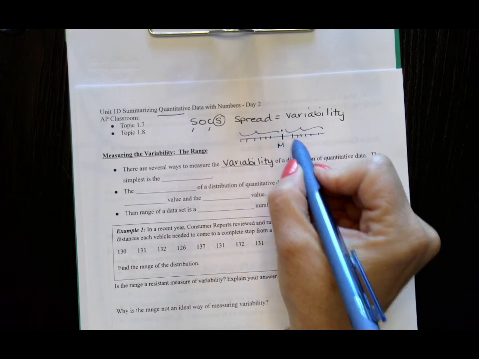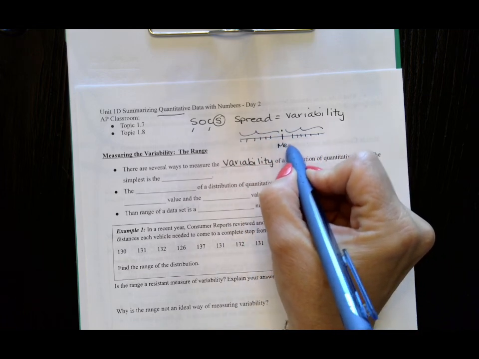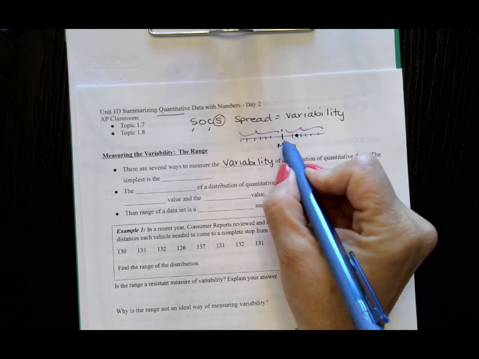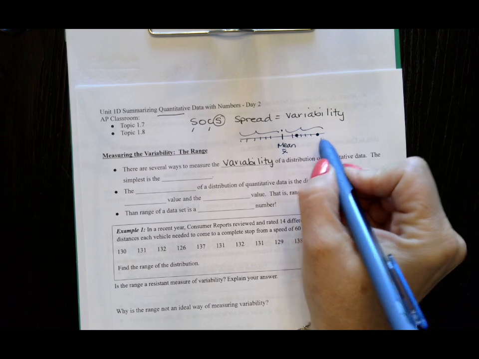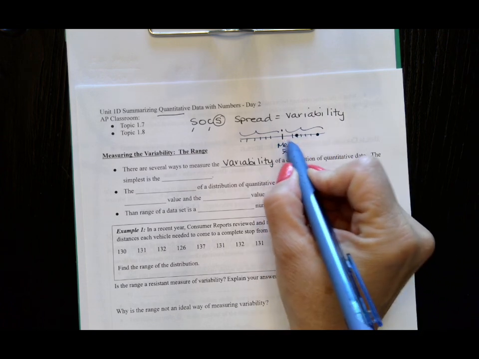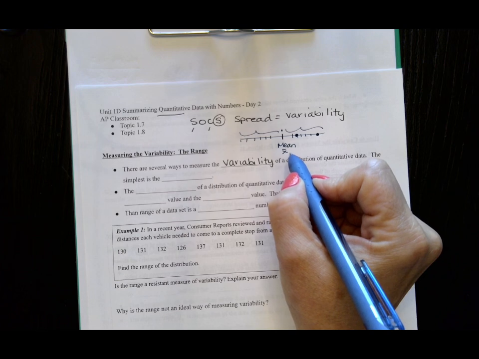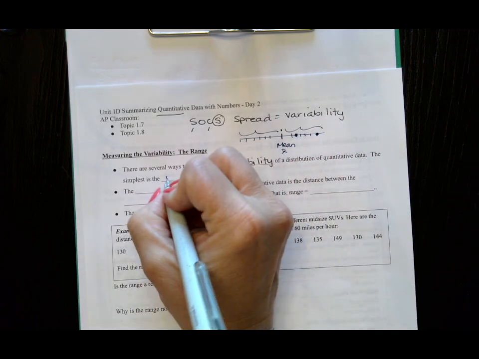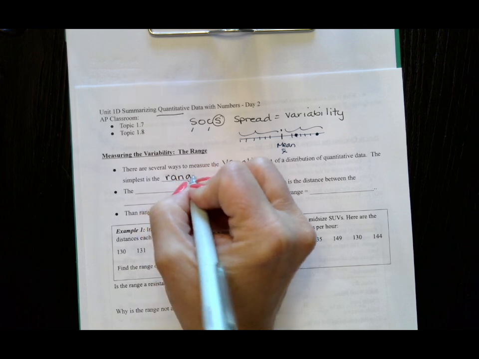When we talk about spread, we're talking about the difference from the mean, so from our X bar to, let's say, this value. So our variability or our spread is always based on whatever our mean is, or our median, depending on what our center is, okay? So the simplest way that we can talk about our spread is the range.